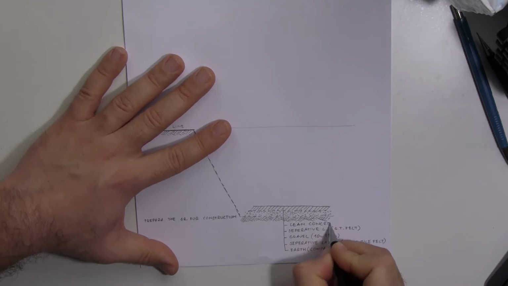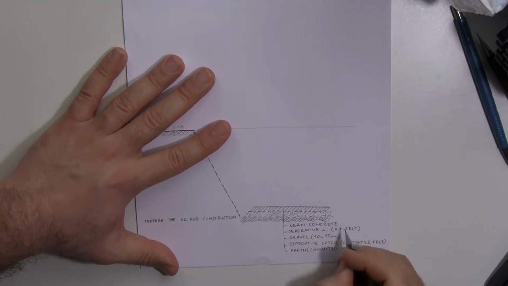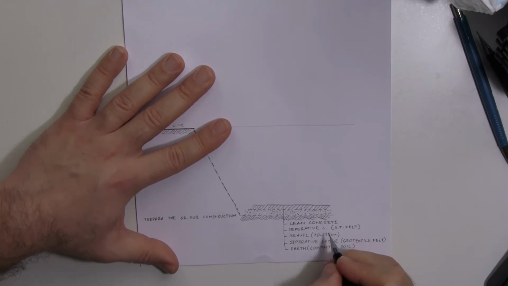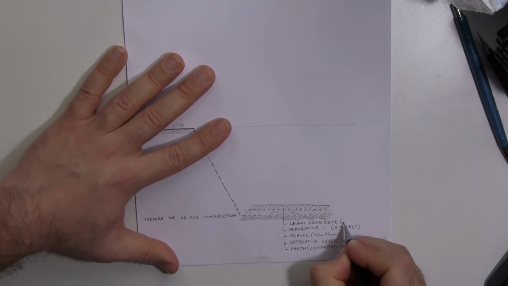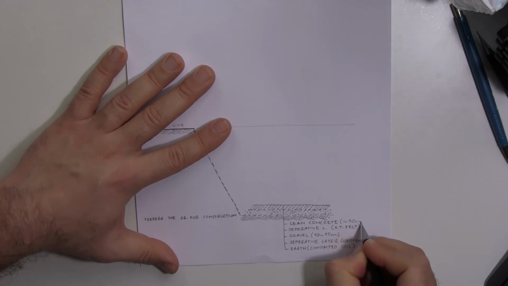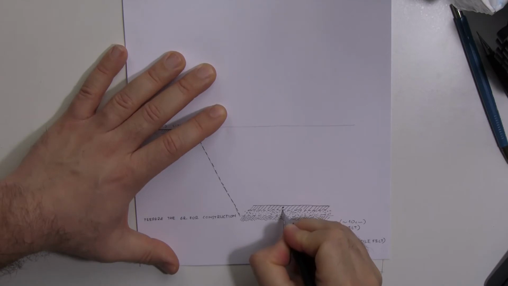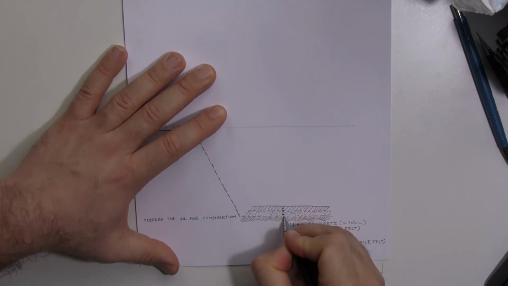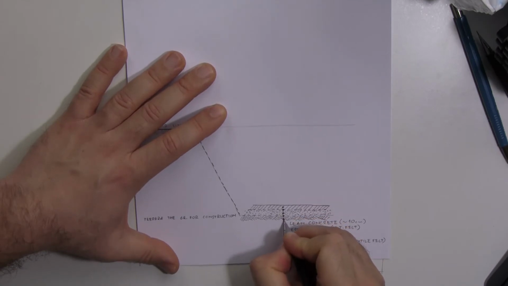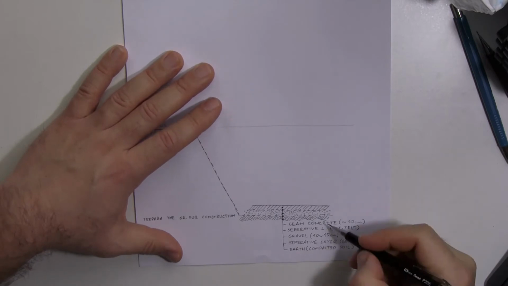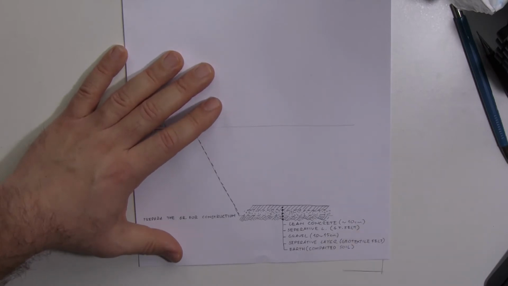Okay, so what is lean concrete? Lean concrete is a concrete which is produced with the least amount of cement inside, and it is around 10 centimeter here. Okay, so let's put a circle here in order to make you see the layers easily. From top to bottom, lean concrete, separative layer, gravel, separative layer, and earth itself.